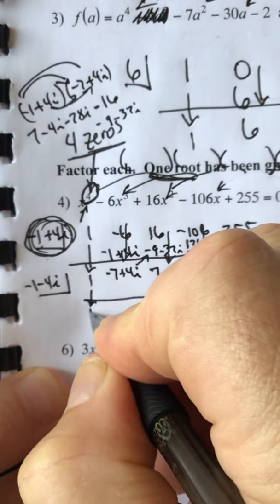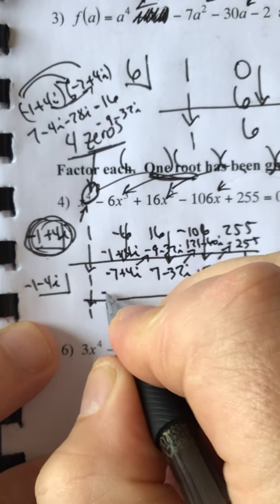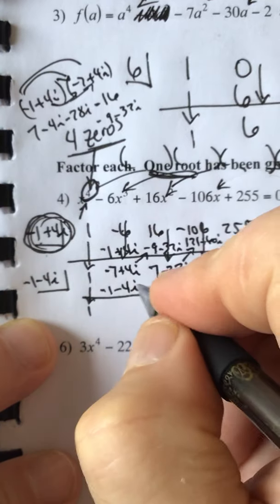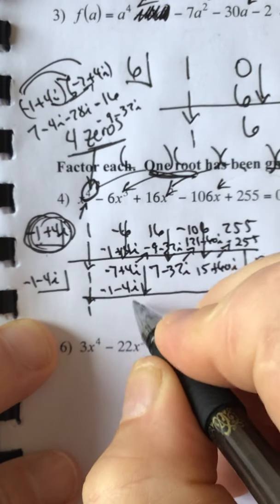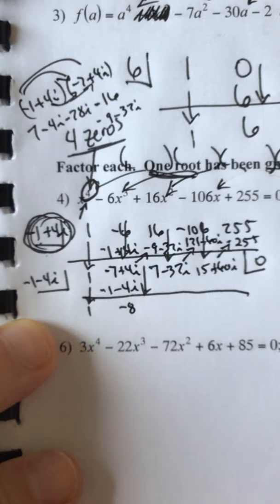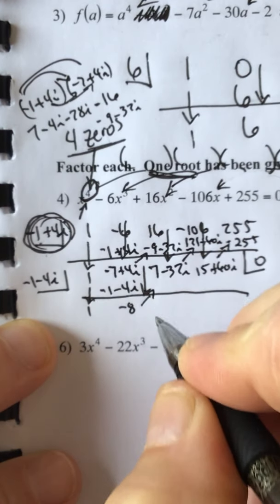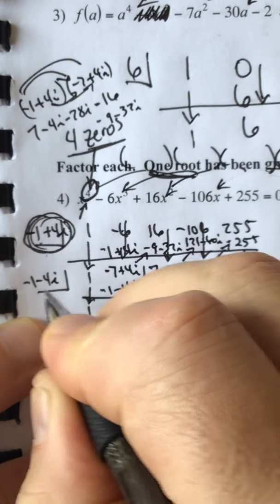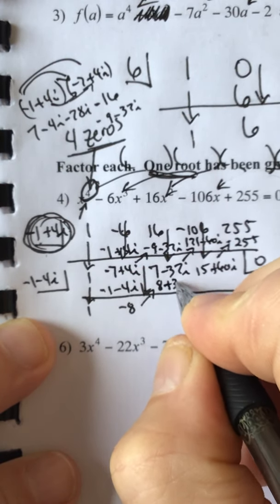Okay, I'm going to drop down the 1. 1 times this is -1 minus 4i. Okay, when I add that, look, the 4i's go away, and it's just going to be -8. So now I'm going to multiply across again. So -8 times -1 would be 8, and -8 times -4 will be plus 32i.